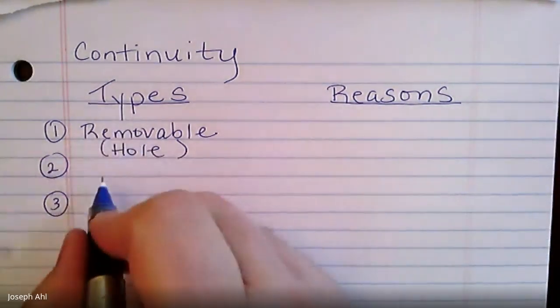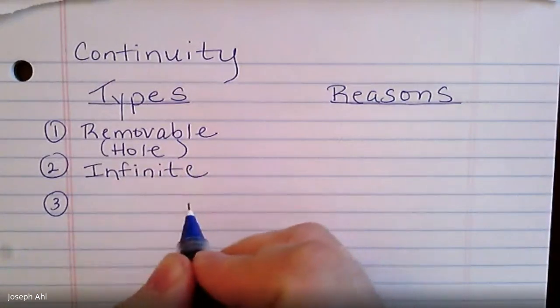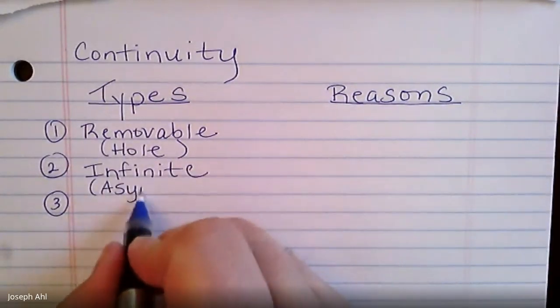Okay. The other types, other than removable, we have an infinite discontinuity, which is pretty much when you have an asymptote.